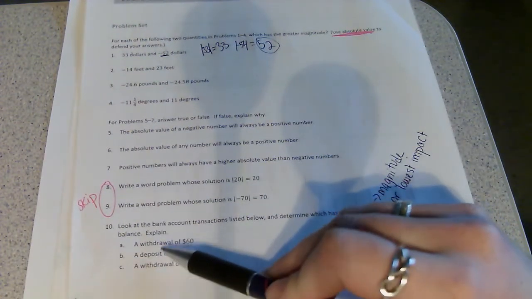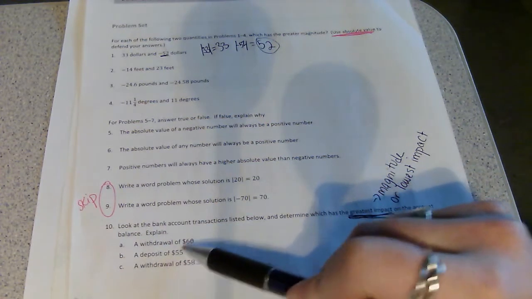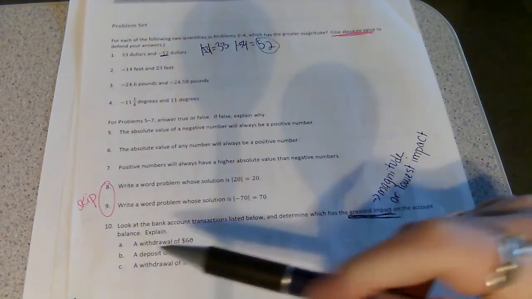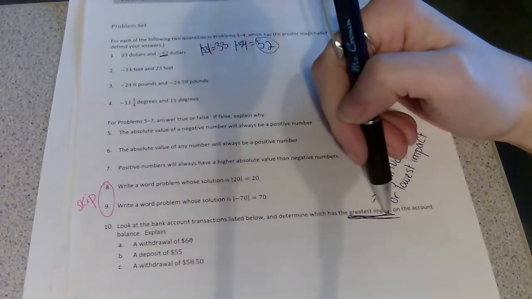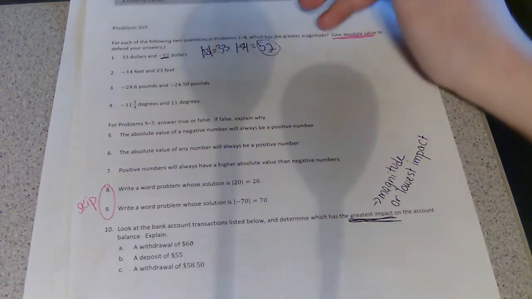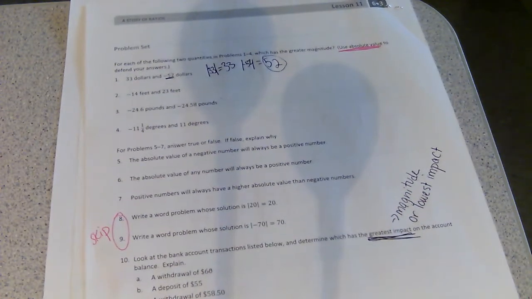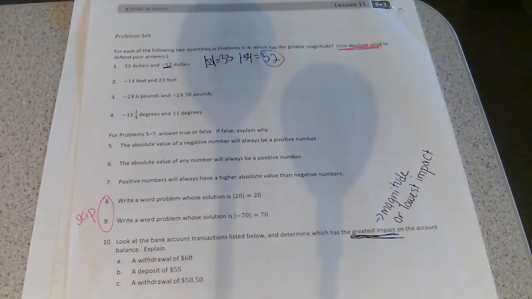Withdrawal, we've gone over these words, so make sure you're paying attention to whether or not it's a positive or a negative, but does it really matter actually in these? It doesn't, because you're looking at the greatest impact on the account, which again is magnitude. You're using the absolute value that we talked about up here. So what has the biggest absolute value? What will impact you the most? And that should get you through the homework for tonight.